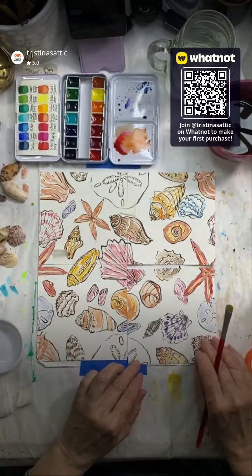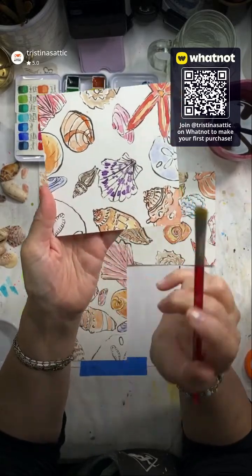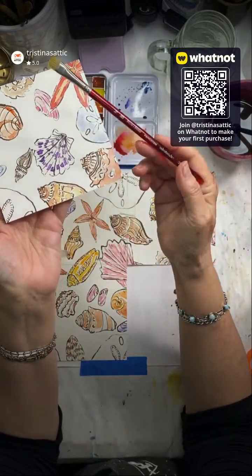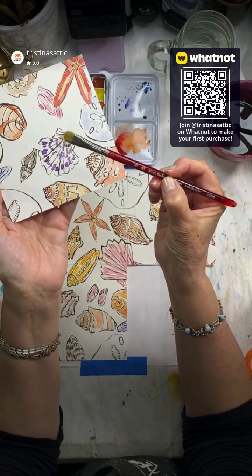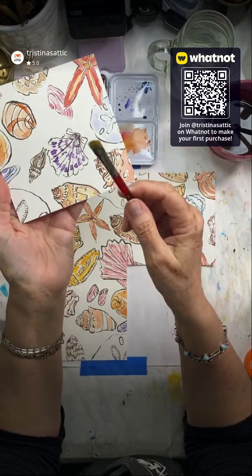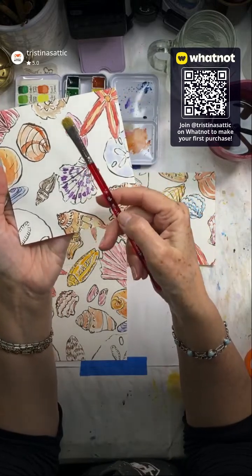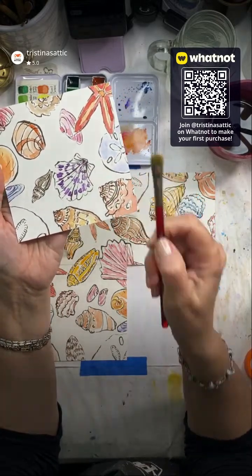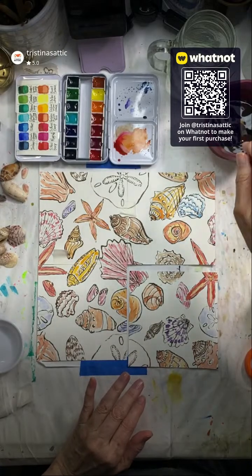This is good quality watercolor paper. This is my Princeton Velvet Touch, the Willow blender, or a blender brush. Hello, welcome in. This says 3/8 inch. This is my favorite one for cleaning up little mistakes like that.